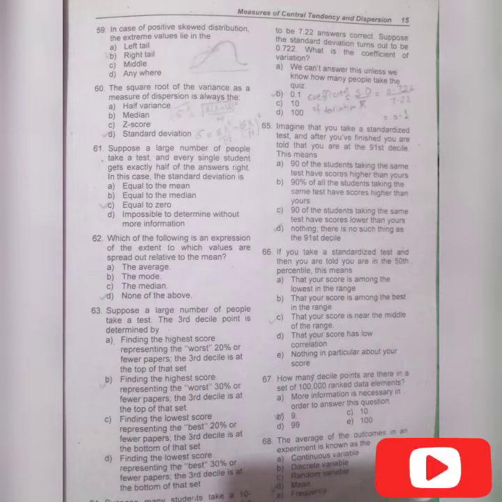67. How many decile points are there in a set of 100,000 ranked data elements? A. More information is necessary in order to answer this question. B. 9 points. C. 10. D. 99. E. 100. The right answer is 9.